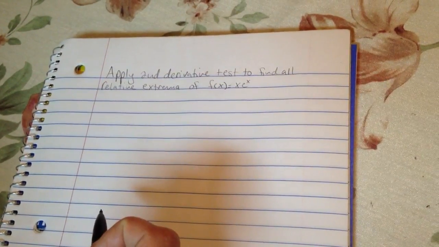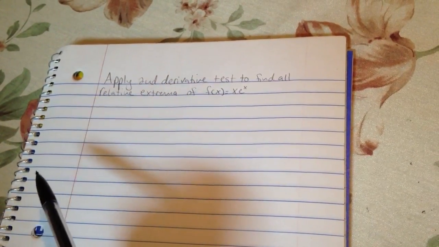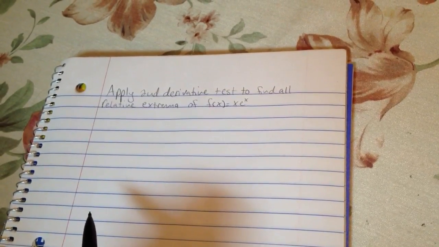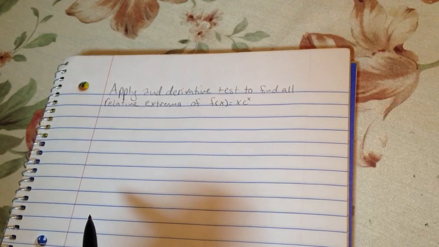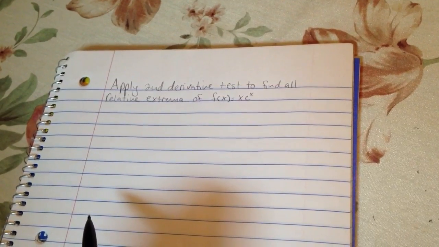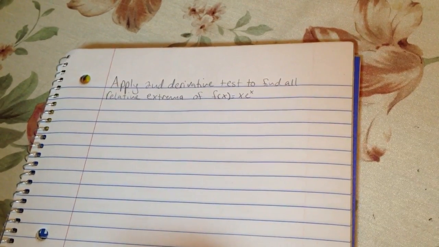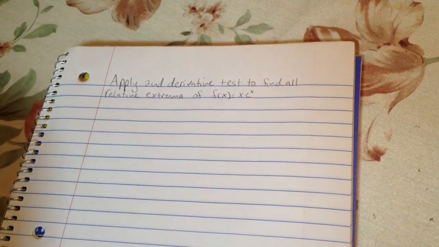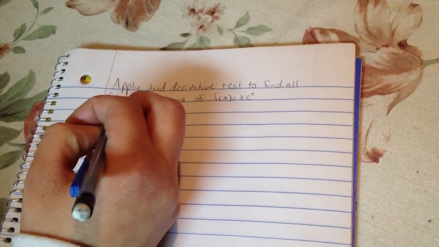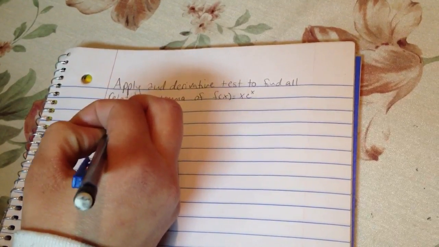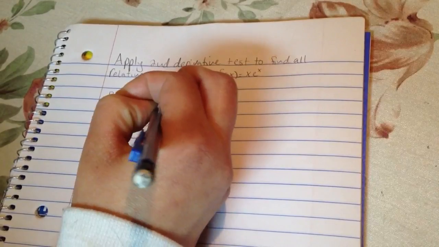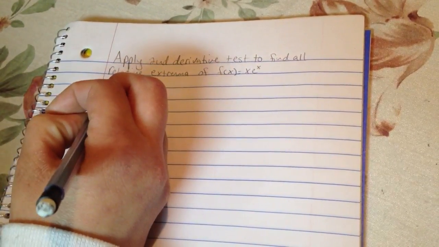Okay, so today we're solving problem 23 on the practice test. Apply the second derivative test to find all relative extrema of f of x is equal to x times e to the x. So the first thing we're going to do is just solve for the first derivative and the second derivative. So we'll write down the function again, which is x times e to the x.